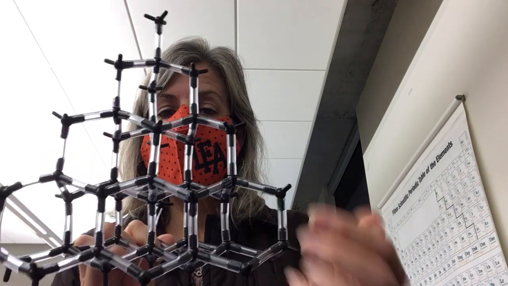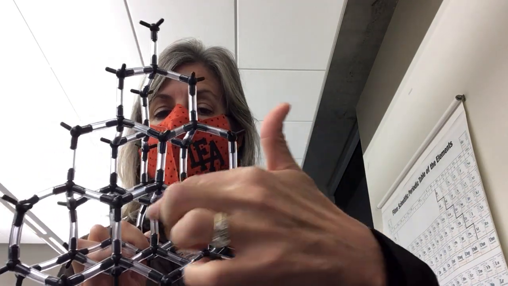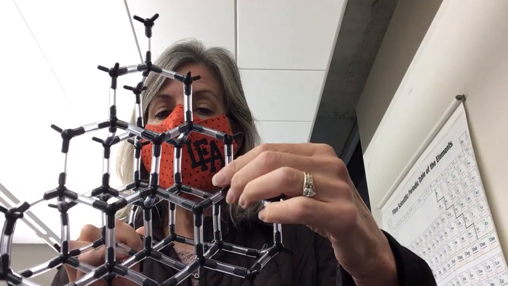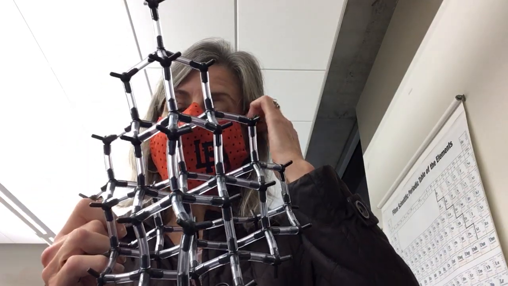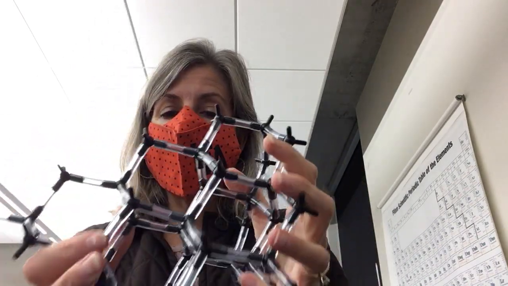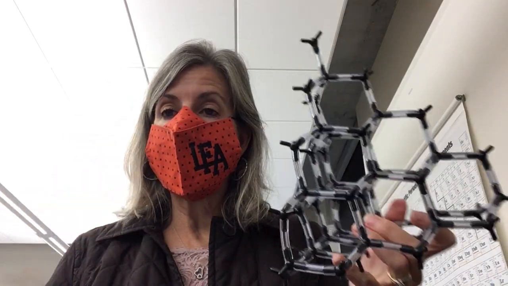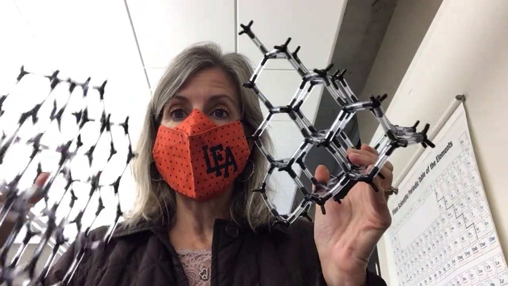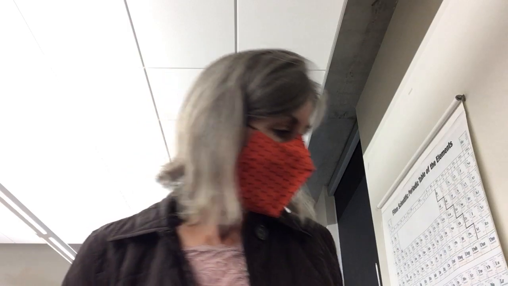And again, remember these were sp3 hybridized carbon atoms. They're all attached to 4 other carbons, and they're really solid and strong, and it's a covalent network. Both of these are covalent network solids. They look really different. And as I mentioned, there's all these faces. All these different faces are what reflect the light and give it a beautiful shine.